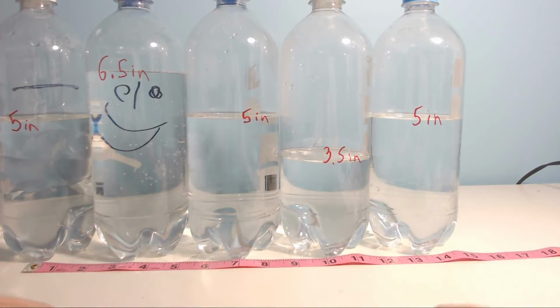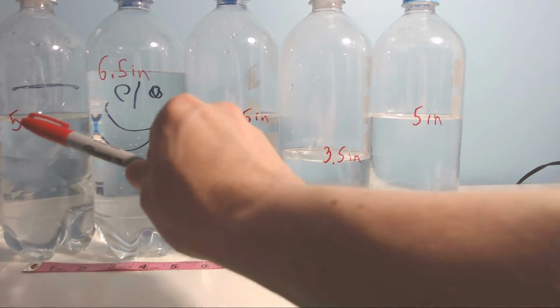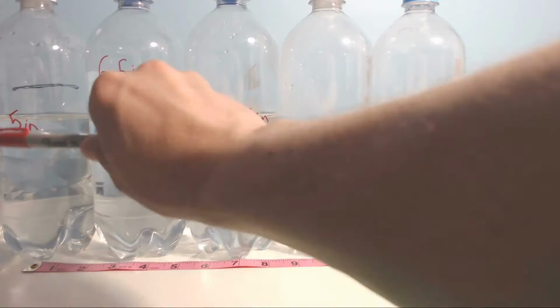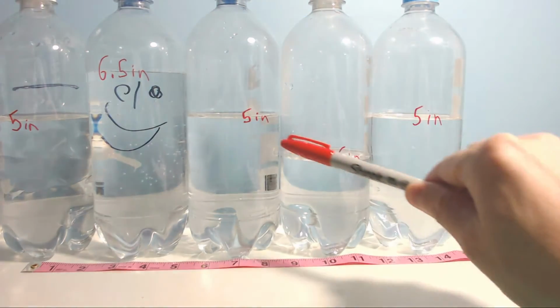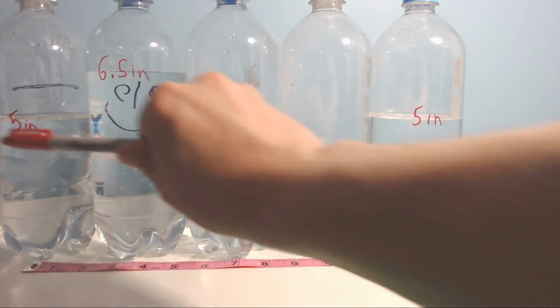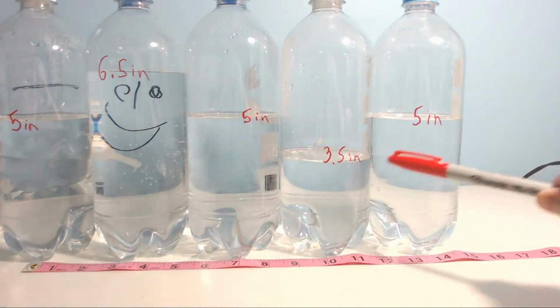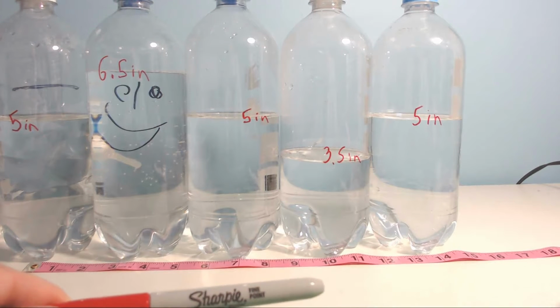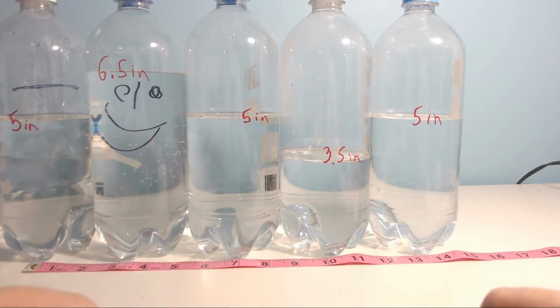Now, some of you may recognize this pattern, hopefully, when you look at it, right? It's 5 inches, 6.5, 5, 3.5, and 5 inches. If you imagine, it kind of looks, as you can see, like a sine wave. You see this? So that is something that looks like shown here. That's one kind of period, a spatial period, an amount of space required for a pattern to repeat.